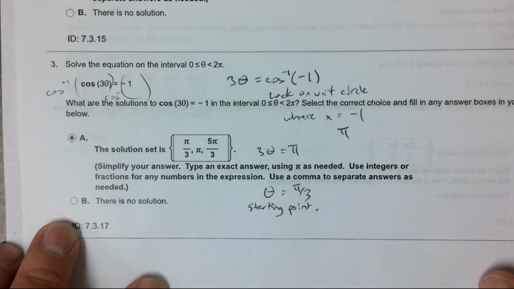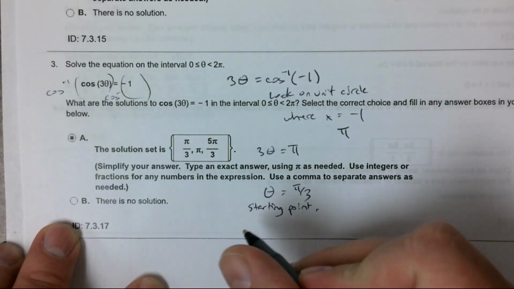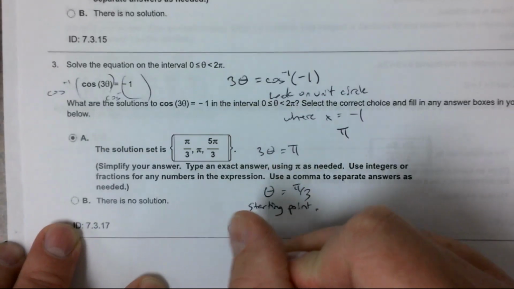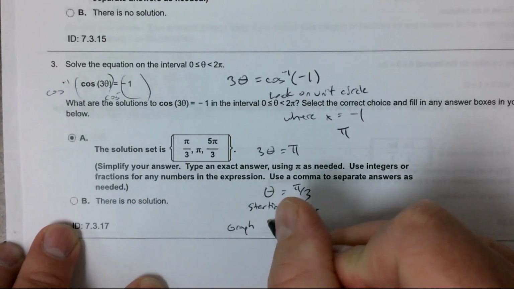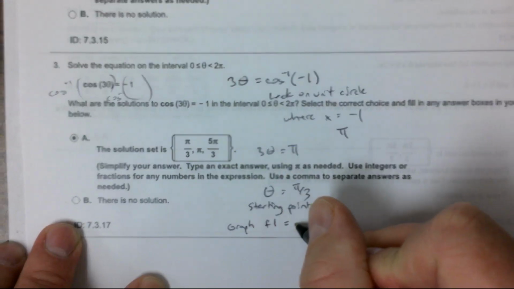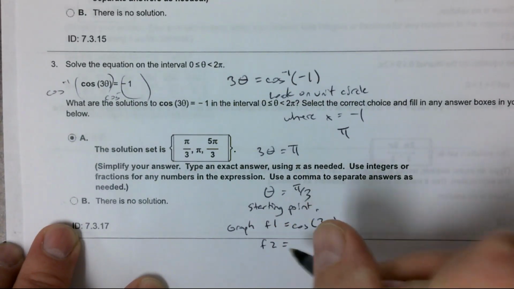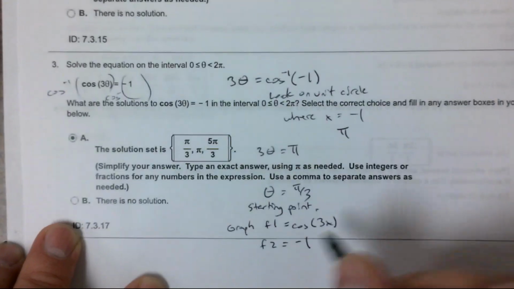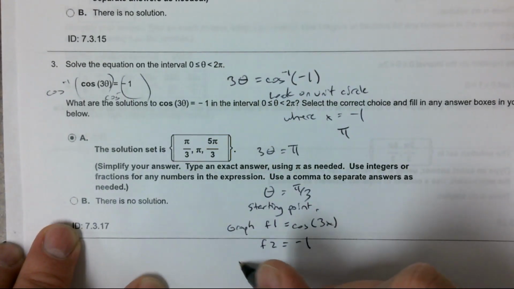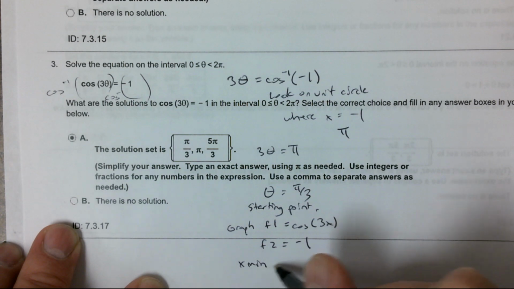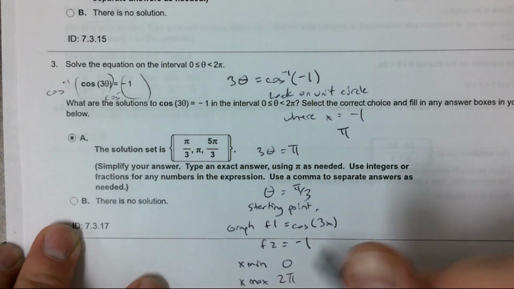Now, what you really may want to do is graph function 1 as cosine 3x and function 2 as negative 1, and set your x min to be 0 and x max to be 2 pi, and see where the intersections are.